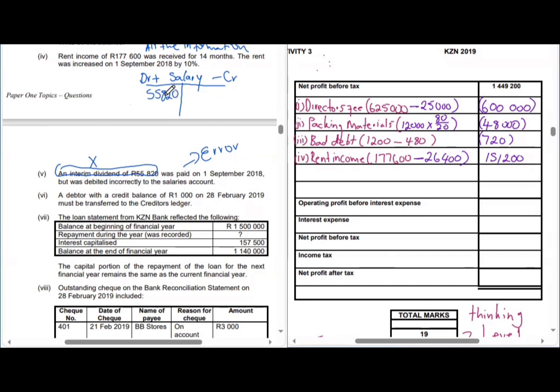And now we need to correct the error. It was not supposed to be there. So now we have to cancel this 55,820 under salaries. How are we going to cancel it? We go to the credit side, 55,820. So at the end, positive 55,820 as we record it under the credit side, minus 55,820. At the end, our salaries will be left with 0. So guys, let's go and record our information.